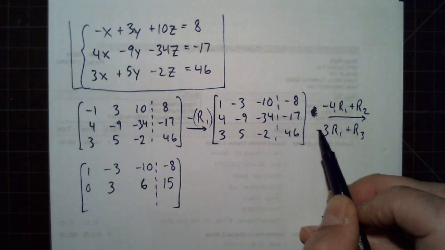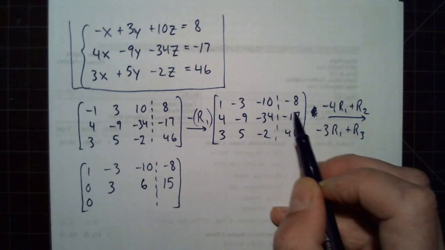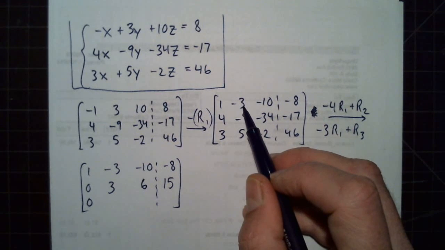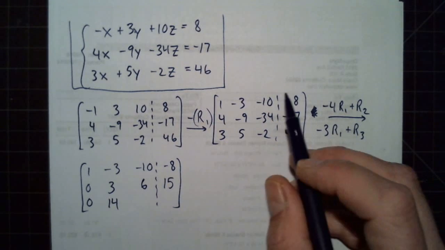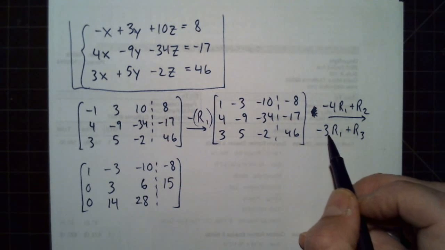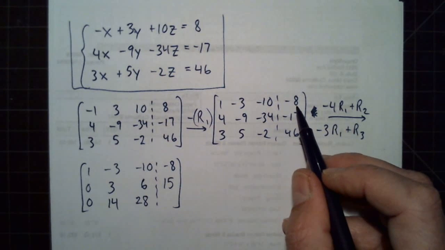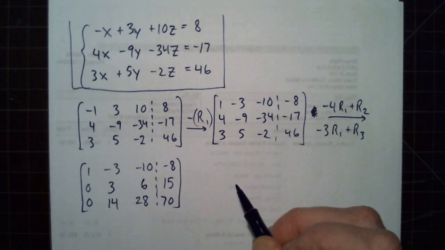We're going to have negative 3 times 1 plus 3. Negative 3 times negative 3 is 9, plus 5, 14. Negative 3 times 10 is negative 30, minus 2... 28. Negative 3 times negative 8, 24, plus 46 is 70.